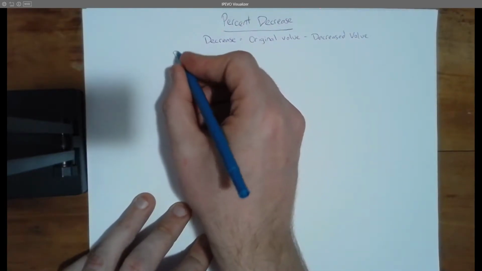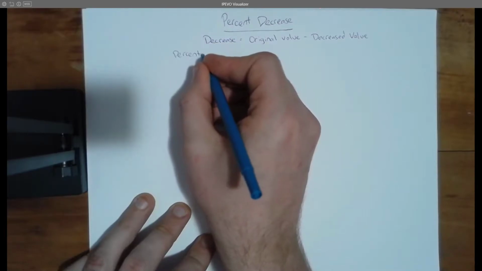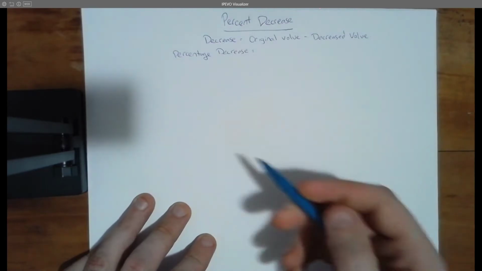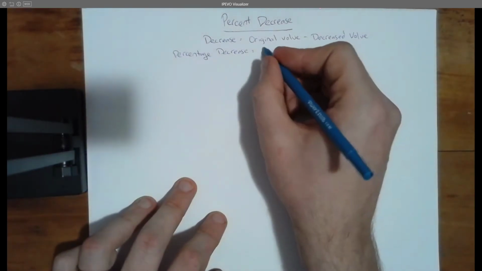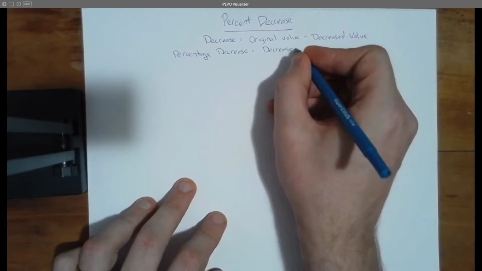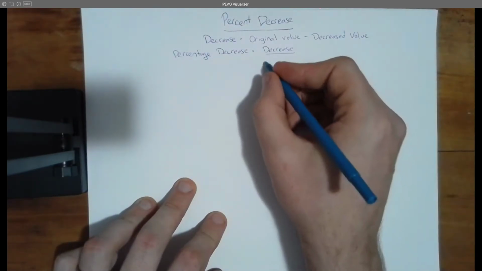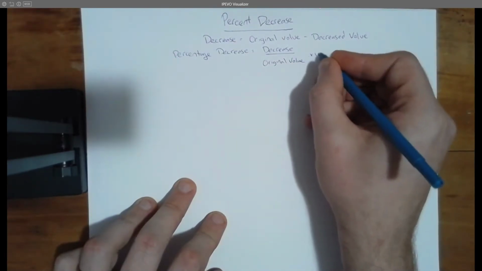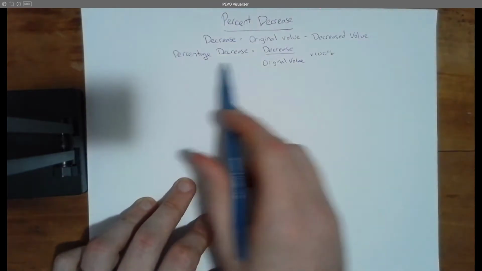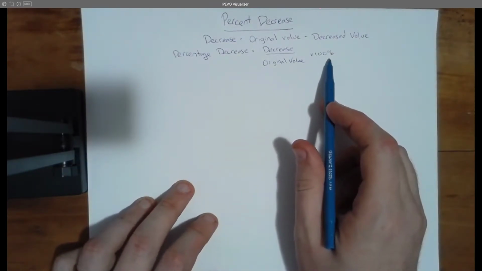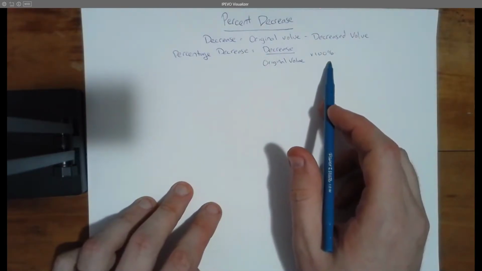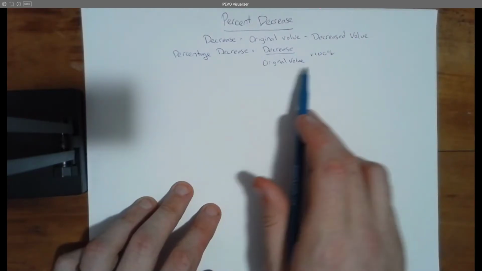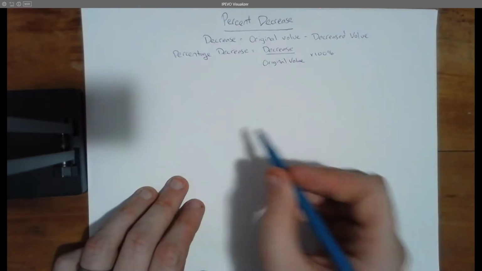Percent decrease likewise is similar to our other equation in that we take our decrease amount that we could figure out right here, we divide it by the original value and times that by 100% because we're looking for a percent. So in this case, there is no difference than our percent increase. It's the exact same formula in how to solve that question. The only difference so far is this little minus sign instead of the plus sign which we had before.